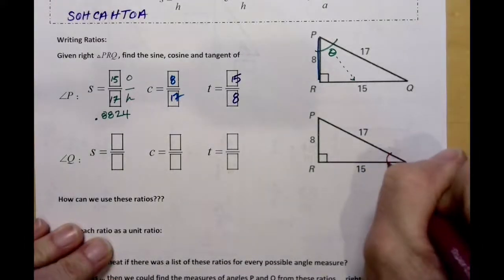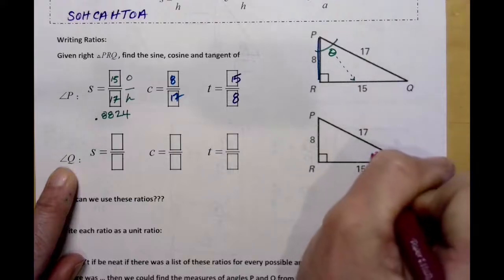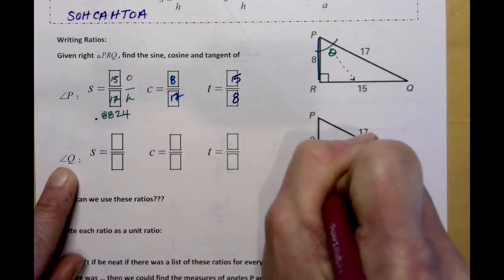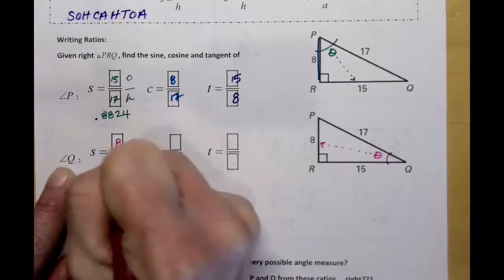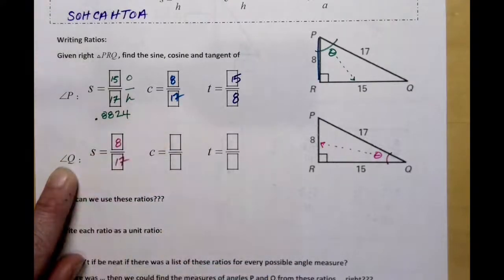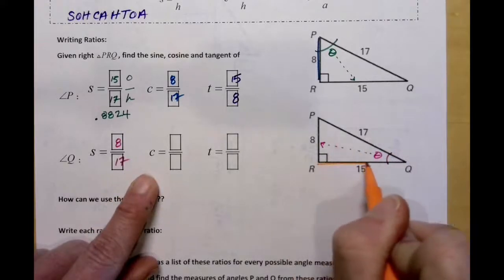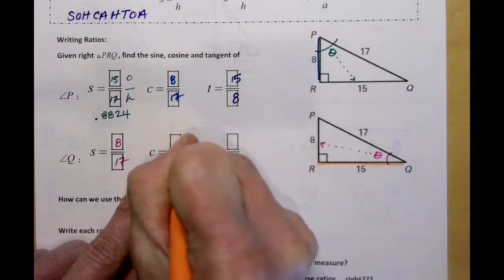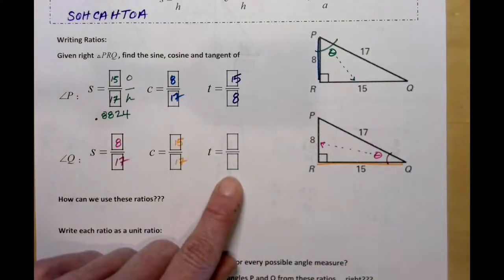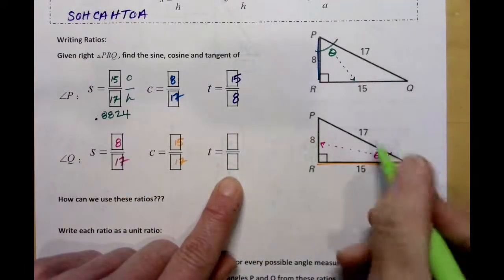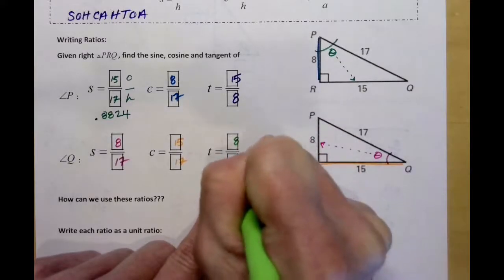If Q is my theta, then notice my side opposite is different. So my sine here is 8/17. My cosine is going to be my side adjacent compared to the hypotenuse. And my tangent is going to be my side opposite compared to my adjacent.